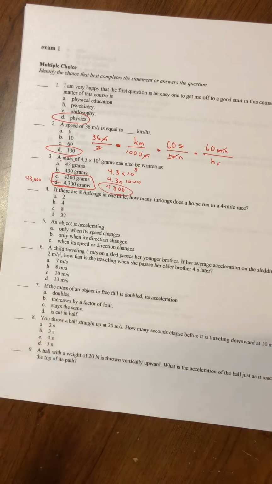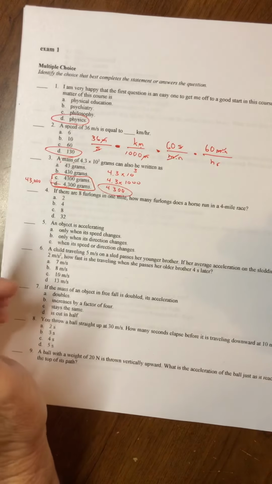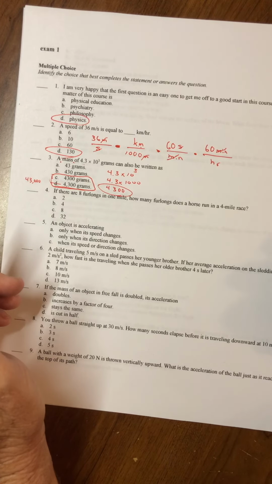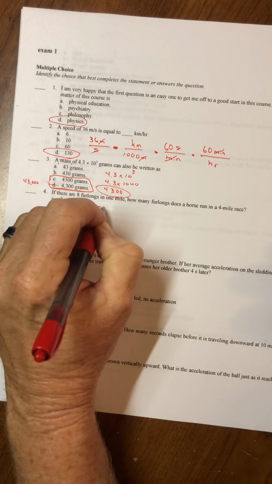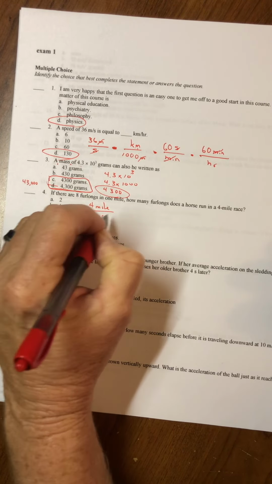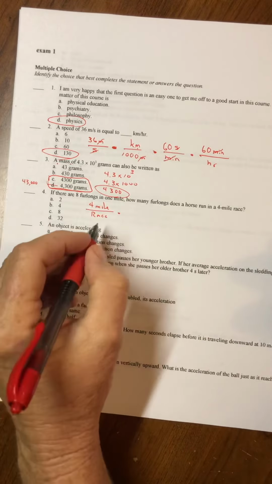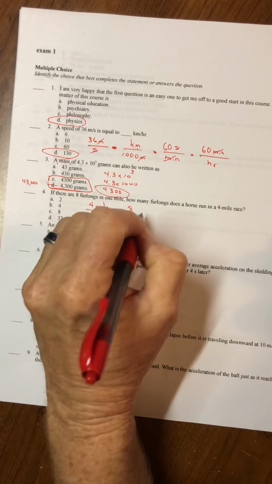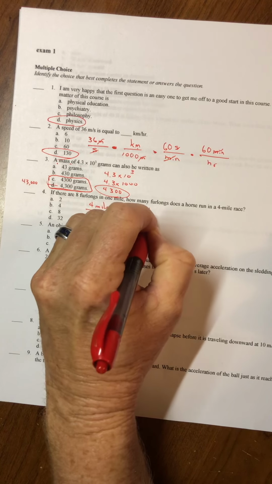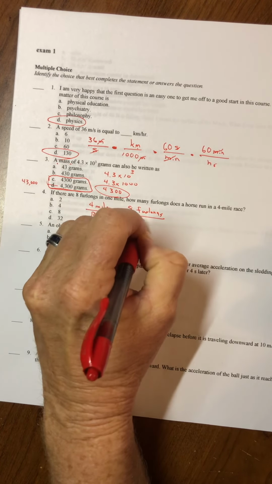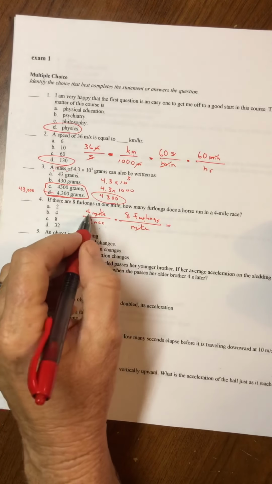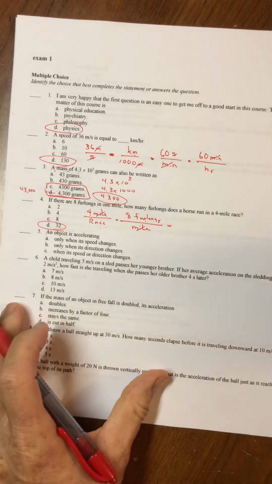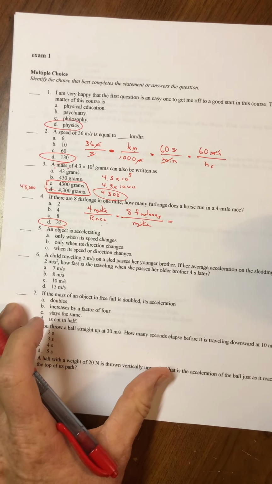Number 4, again from chapter 1, more unit conversion, and something that's not as common. A furlong: 8 of them are in 1 mile. How many furlongs does a horse race in a 4-mile race? So you might say, okay, 4 miles per race. And like we did up here, we could say 8 furlongs in a mile. Miles cancels with miles, and we get furlongs per race, which is 4 times 8, 32. So number 4 should be D.